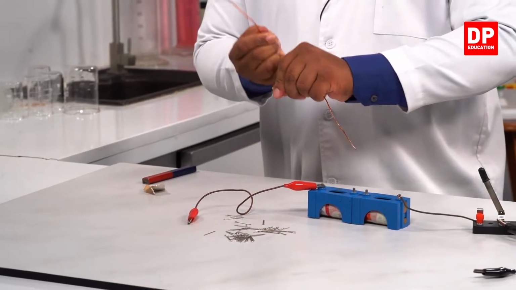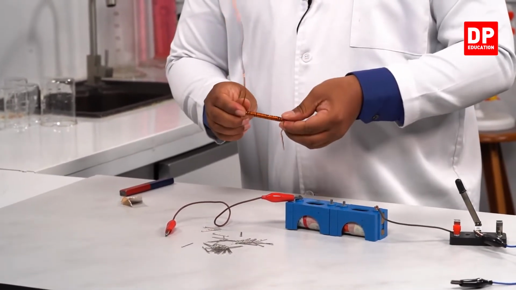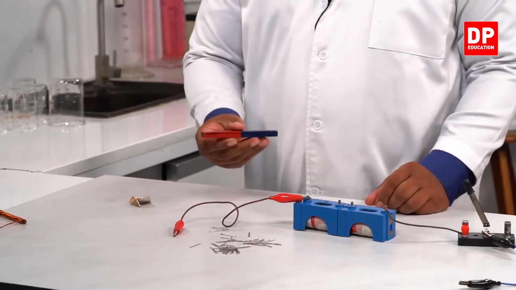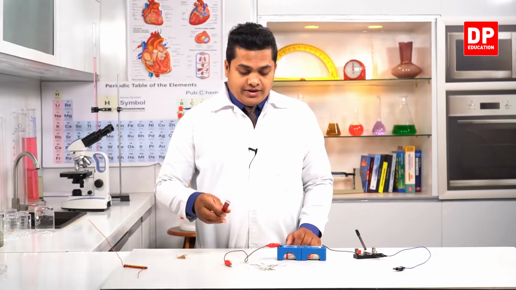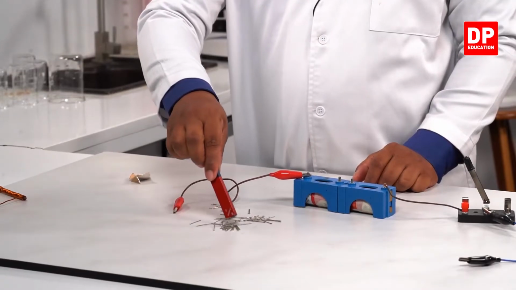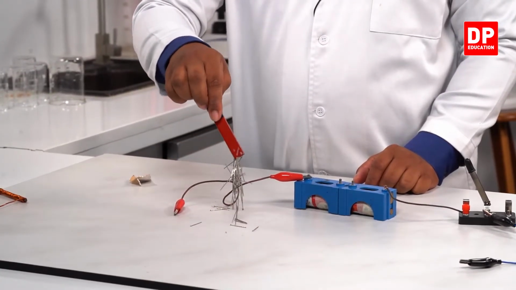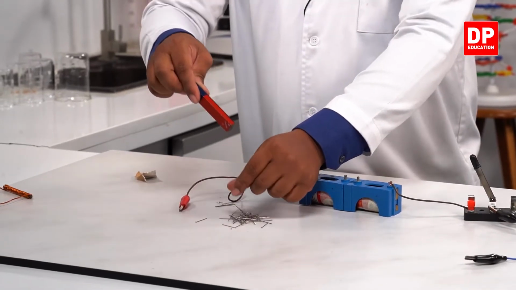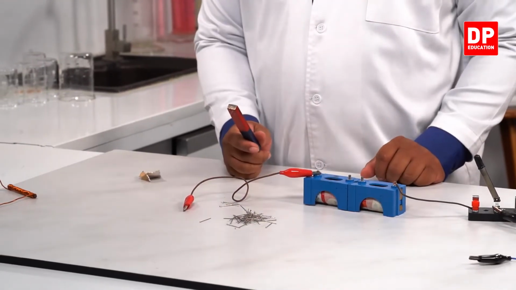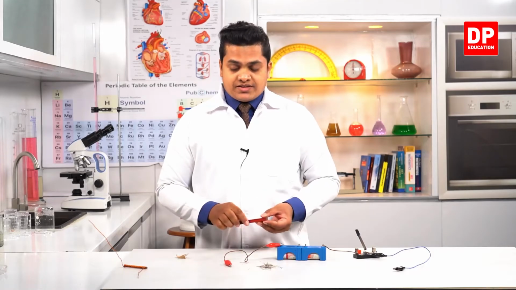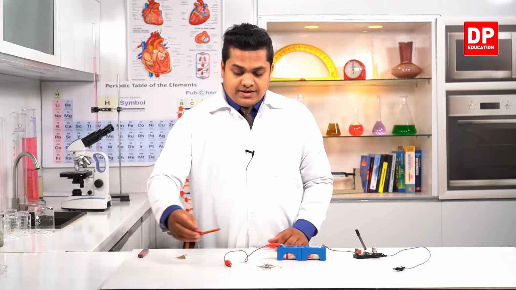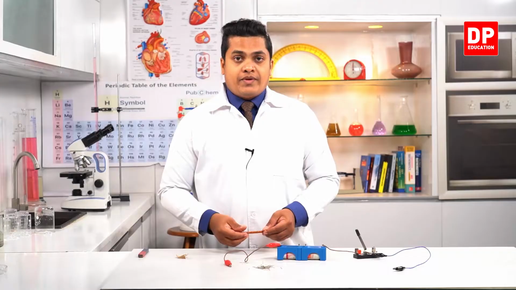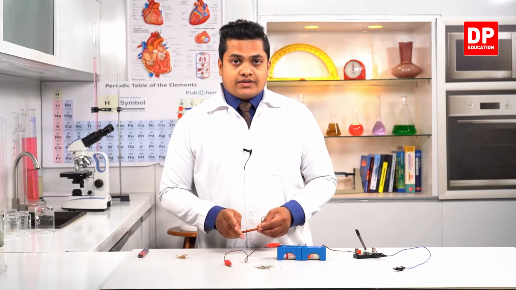But when I take this bar magnet near these, here you can observe that the nails or the pins are getting attracted towards the magnet because the magnet has magnetic properties. But in this case, you could see clearly there is no magnetic property in this nail.